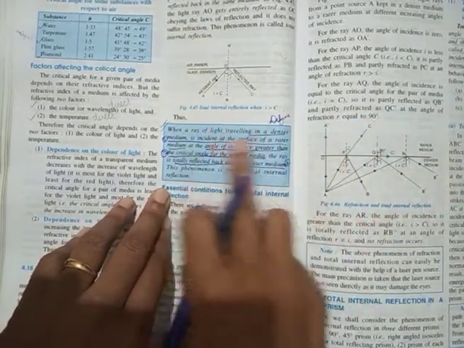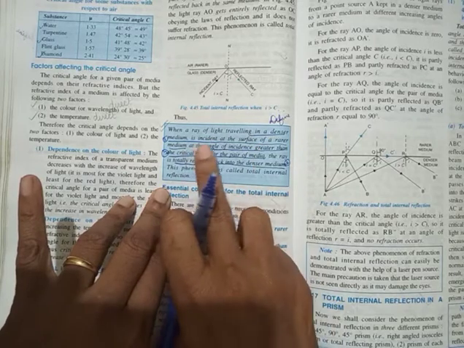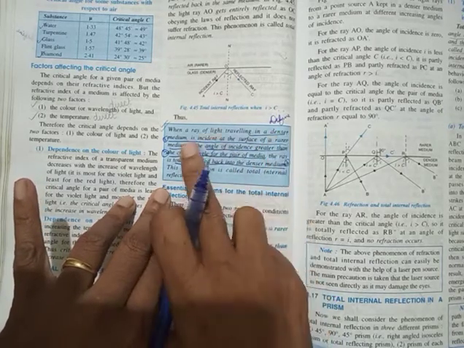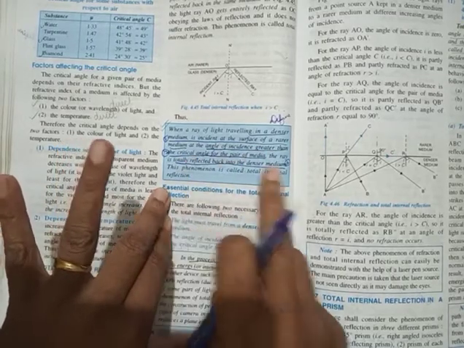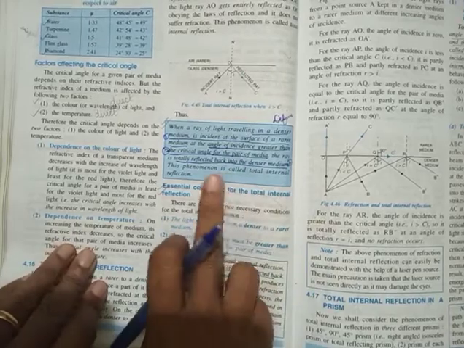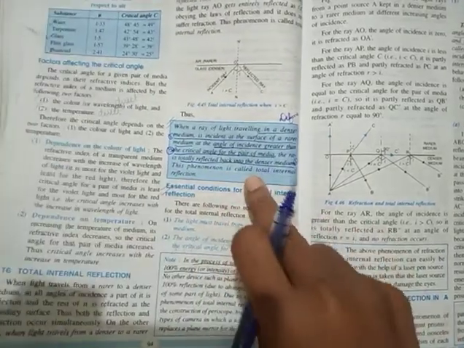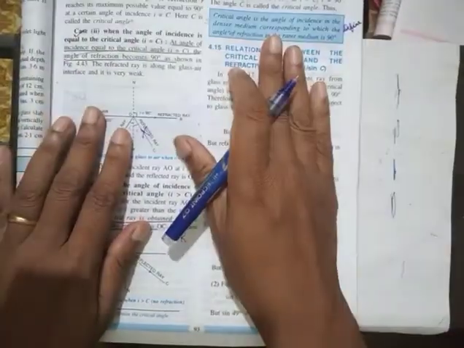Don't forget that. Ray should be traveling from denser to rarer. Okay, ray traveling in denser, incident on a rarer medium at an angle of incidence greater than critical angle, then the ray will be totally reflected back into the denser medium. This phenomenon is called total internal reflection. Okay, so we got the 2 definitions. Now a little more about this critical angle.